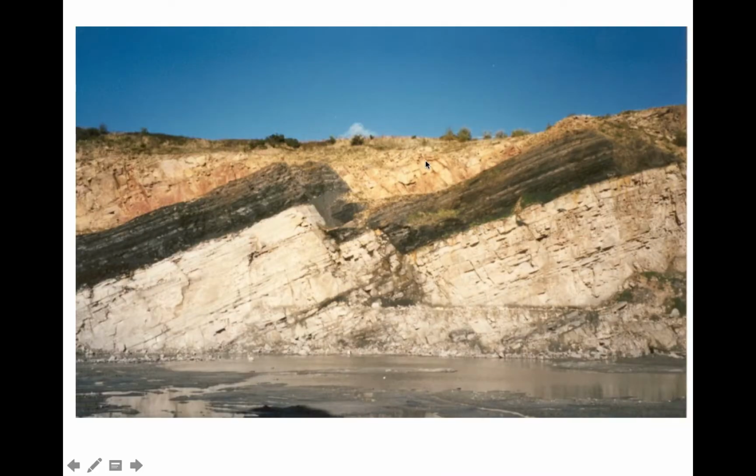Here's an example that you might take a crack at sketching on a piece of paper. Might go ahead and pause and just give it a shot. See if you can identify the fault. I would try to draw in this black marker layer and then see where the fault might cut through it and where you sketch that in.